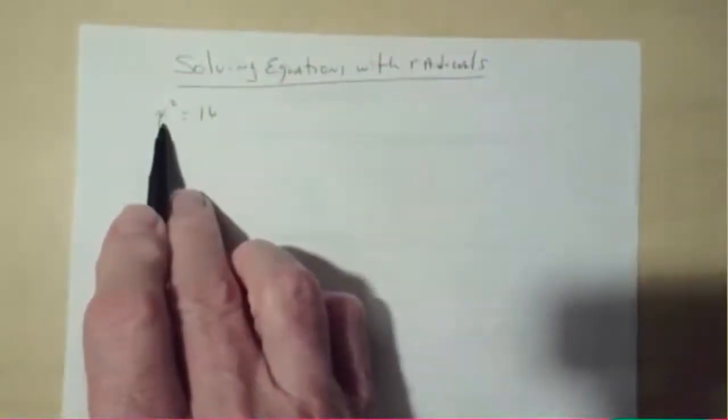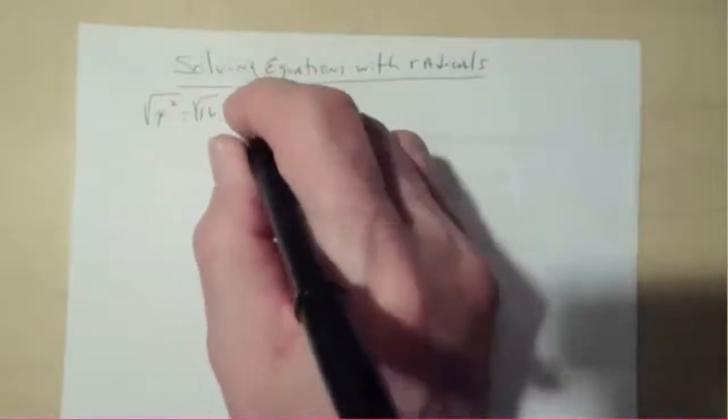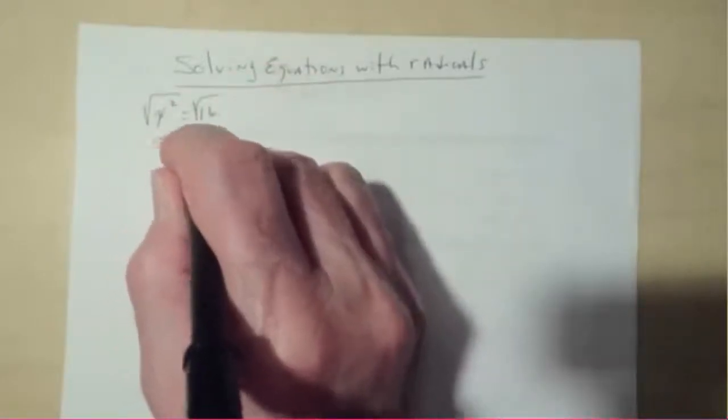Okay. Seems like everything we do frontwards and backwards in math. Well, remember, if we had x squared equals 16, how would we solve for x here? How do we undo something squared? Square root. Therefore, x would equal plus or minus 4.